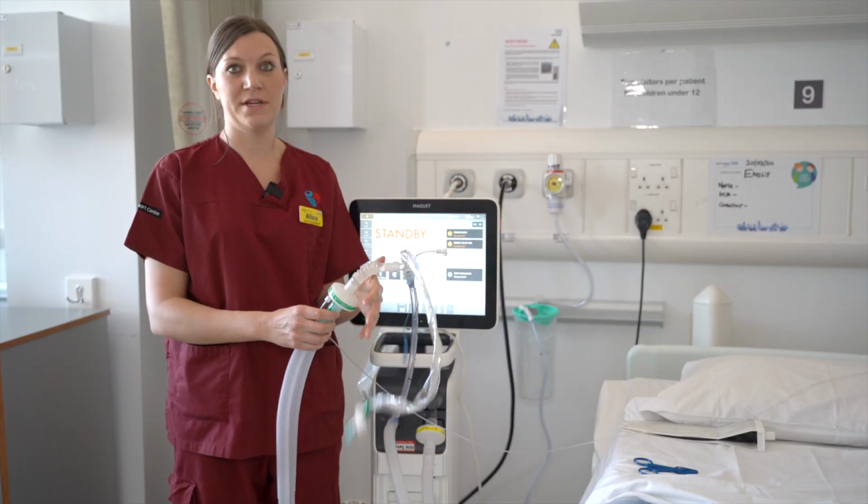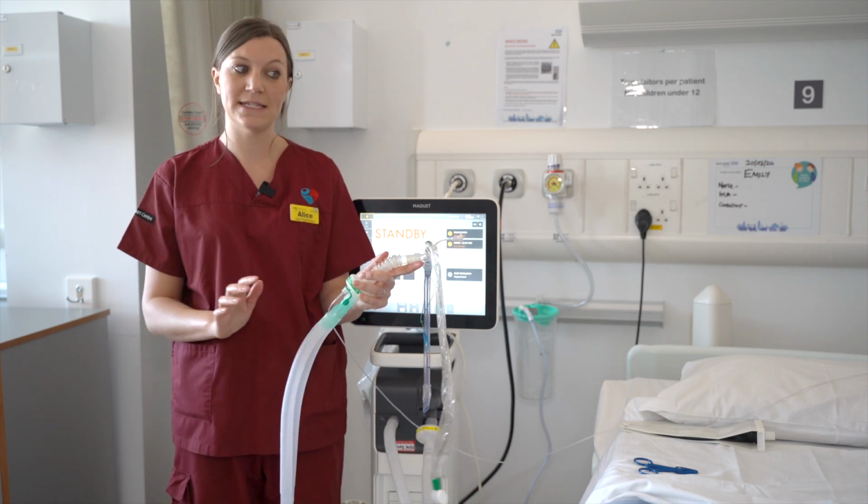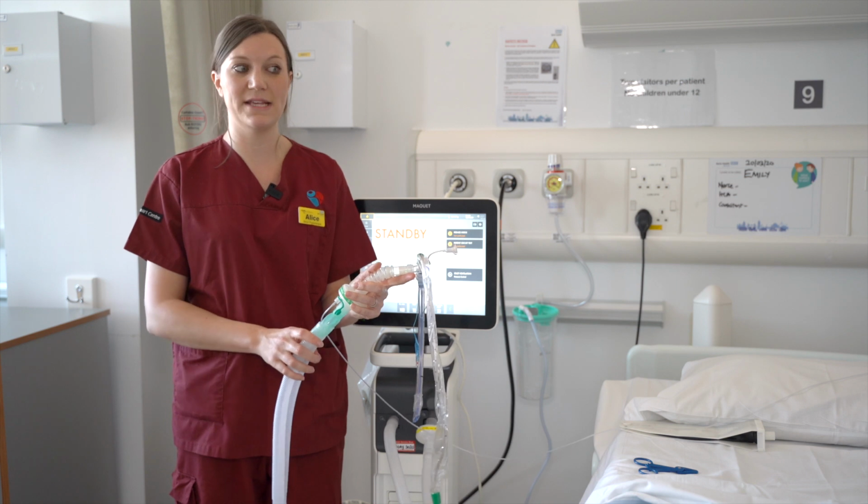It's really important in this infectious patient group to ensure that the circuit stays connected at all times and avoid any breaks in the circuit.